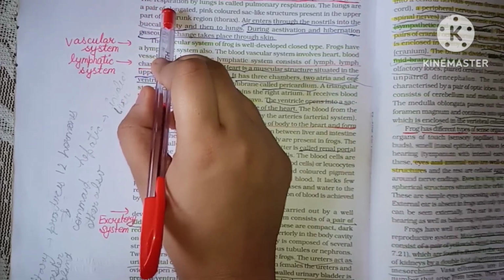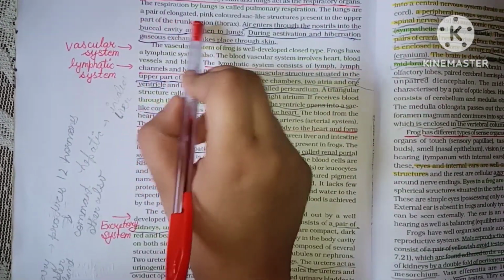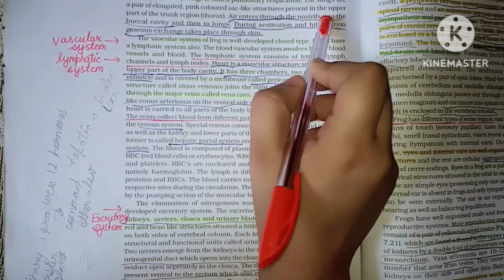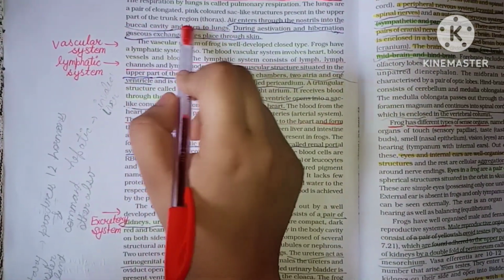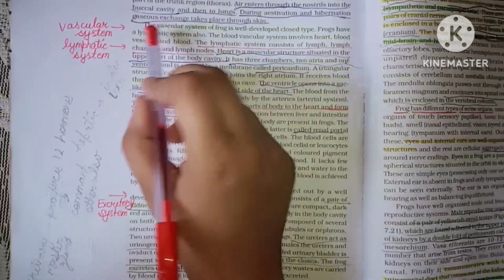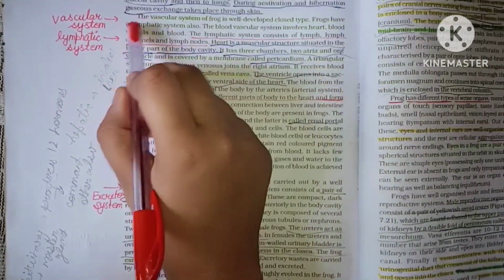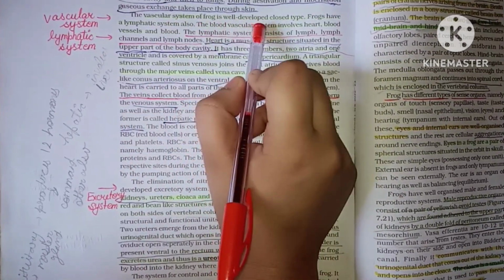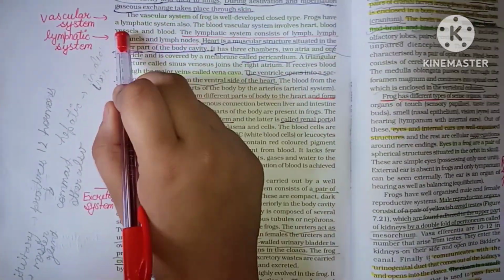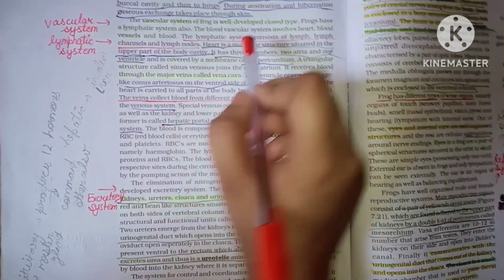The lungs are a pair of elongated, pink-colored sac-like structures present in the upper part of the trunk region, the thorax. Air enters through the nostrils into the buccal cavity and then into the lungs. During estivation and hibernation, gaseous exchange takes place through the skin. The vascular system of the frog is well-developed, closed type. Frogs have a lymphatic system also. The blood vascular system involves heart, blood vessels and blood. The lymphatic system consists of lymph channels and lymph nodes.